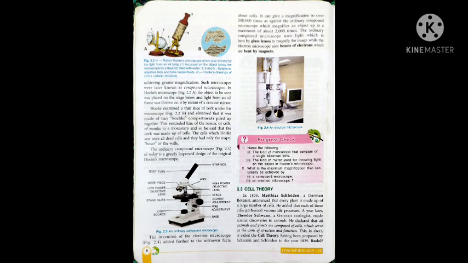Cell theory. Moving to cell theory, please thoroughly read about an ordinary compound microscope and its diagram. In 1838, Matthias Schleiden, a German botanist, announced that every plant is made up of a large number of cells. He added that each of these cells performed various life processes.